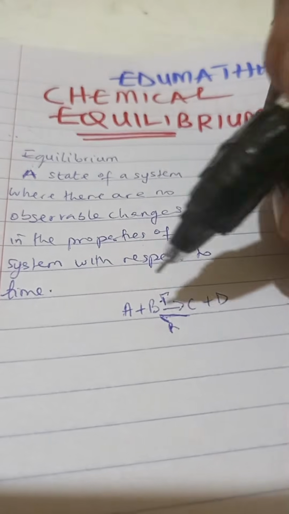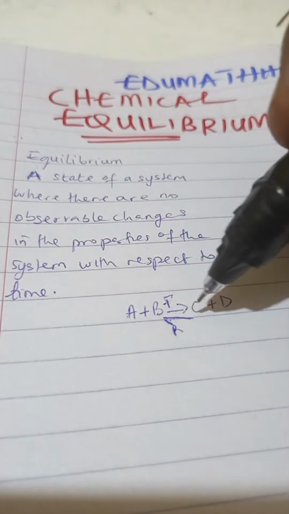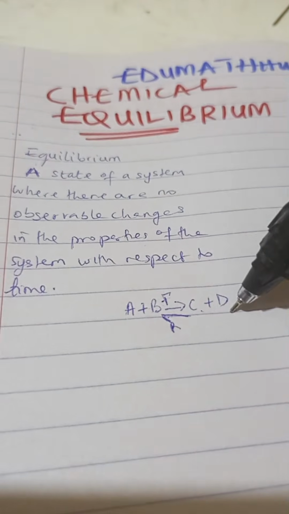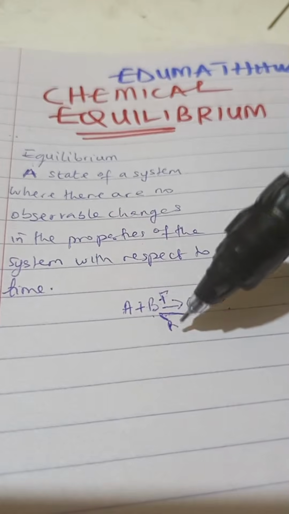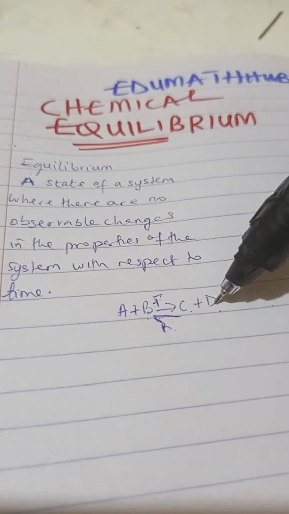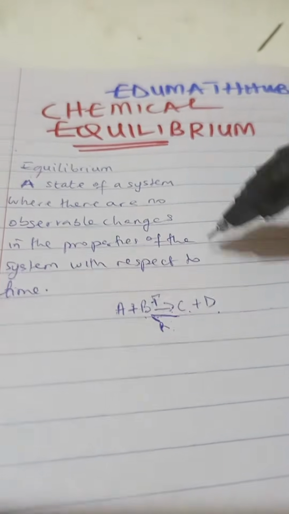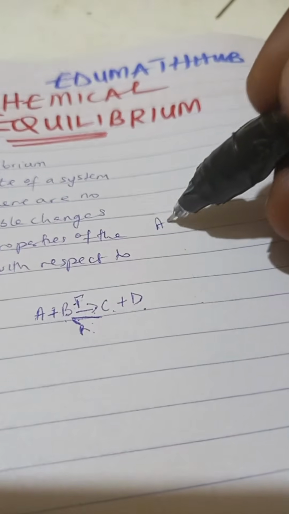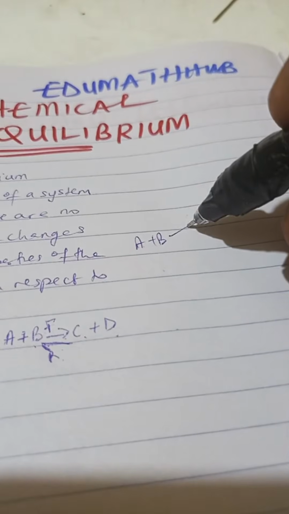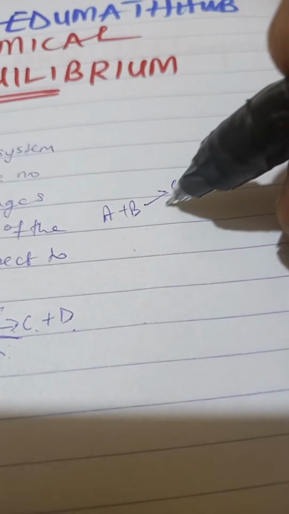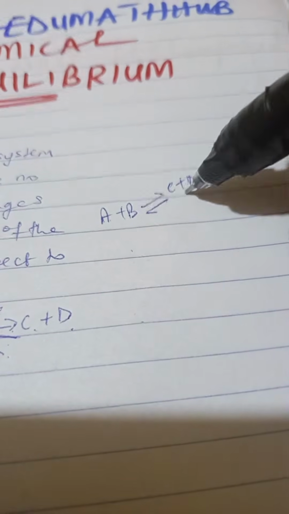So when I say forward reaction, I mean A plus B combining to give C and D. And when I say backward reaction or the reverse reaction, I mean C plus D combining to give A plus B. So when A plus B is combining to give C plus D, at that same rate, C plus D are also combining to give A plus B. Then you see the reaction is in equilibrium. You understand? That means the reaction is balanced.